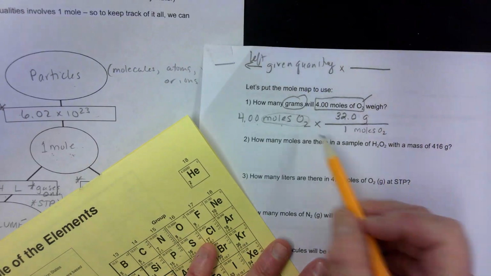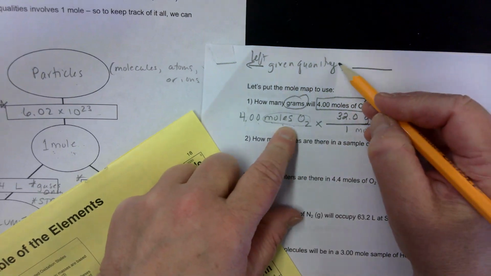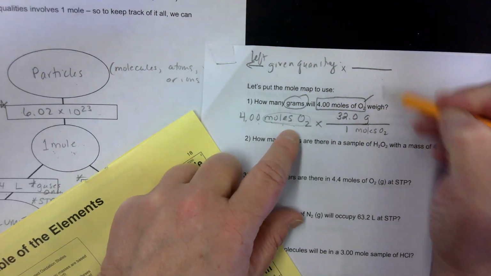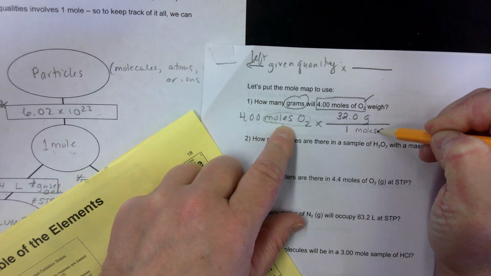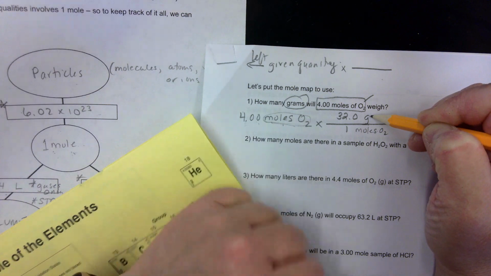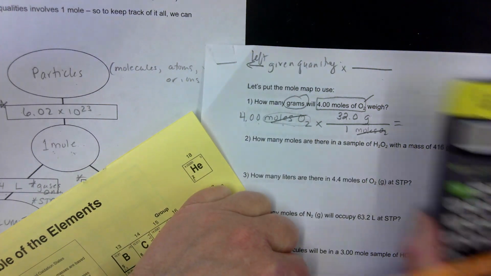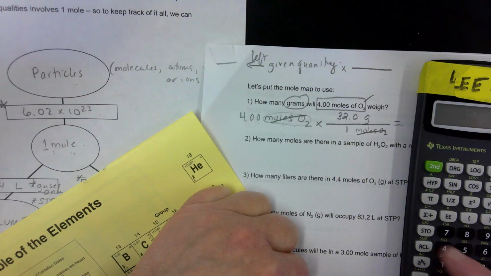Okay, so we start with our given quantity, right, had a unit. That unit we're going to put down here in the denominator. And we are going to go to our other unit up in the numerator. So moles of O2 over moles of O2 are going to cancel. And then we're going to have 32 times 4.